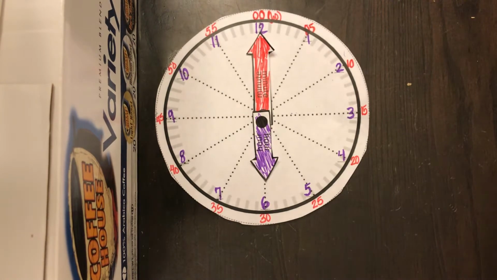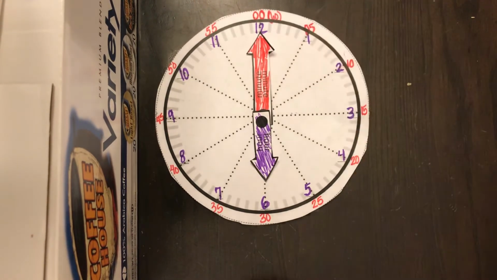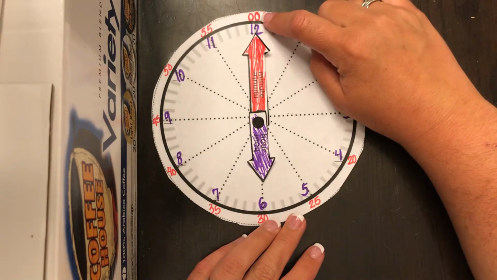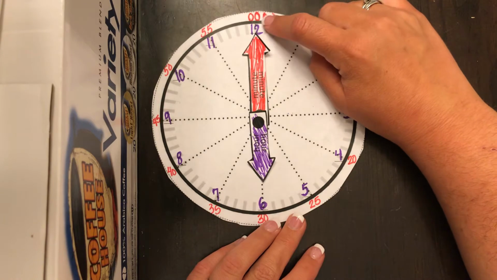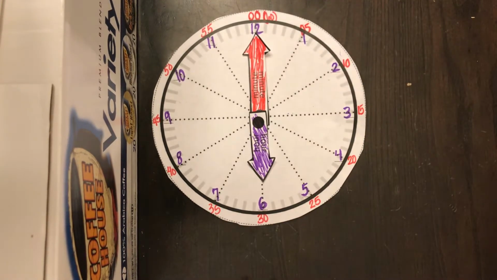But our hour hand is on the 6, and the minute hand is on the 12, which makes it what? 6 o'clock. Remember, we don't say 6:60 or 5:60. We say 6 o'clock. Okay? Now, is that in the morning, afternoon, or evening? It is in the evening, which is still after 12 noon, and that would be 6 o'clock p.m.